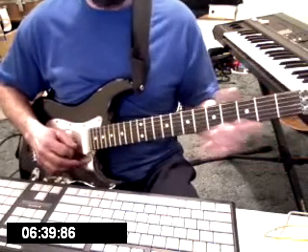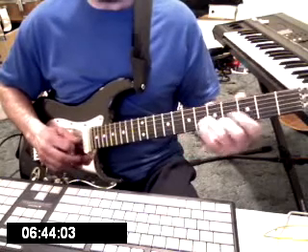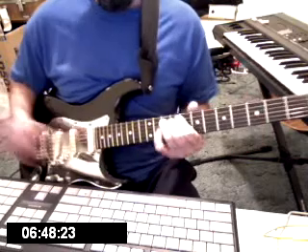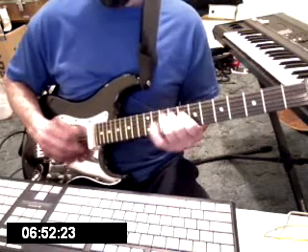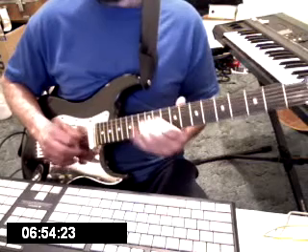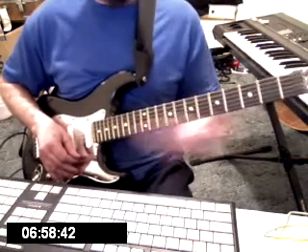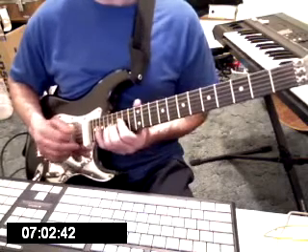Then I move up here, and I got this. Then I'm back down to my blues scale. And you need to know that's here too. So that's kind of like a transitional thing in the middle. I love G because it gives me all kinds of things. I'm back up to the blues up here.